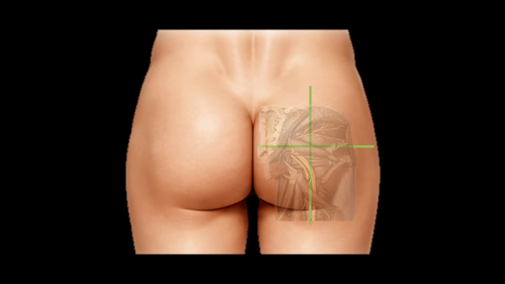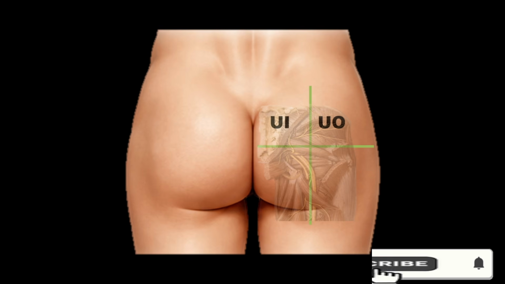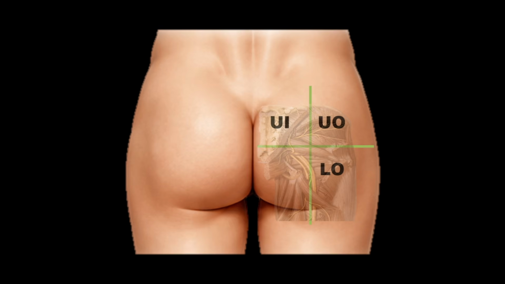The upper outer or superolateral quadrant is the safest area for intramuscular injection. The upper inner or superomedial quadrant: the superior gluteal nerve is prone to injury by intramuscular injection, although this is rare. The lower outer or inferolateral quadrant: injection into this area would damage the sciatic nerve, the inferior gluteal nerve and vessels, and the posterior cutaneous nerve of the thigh.